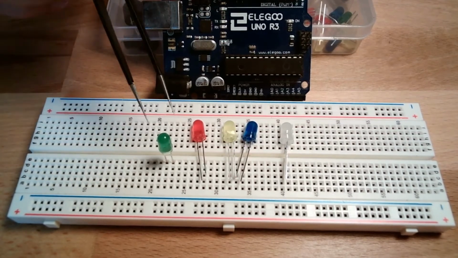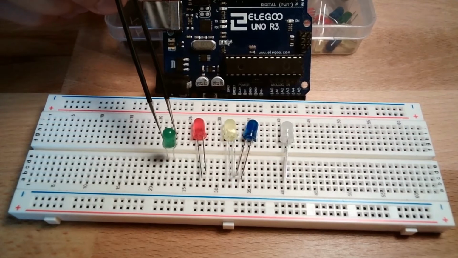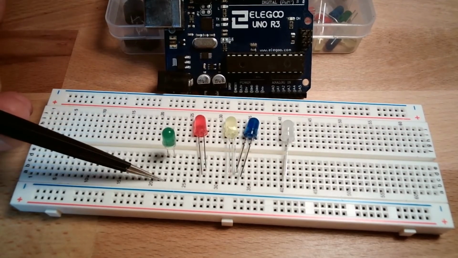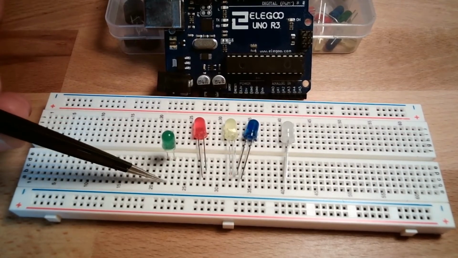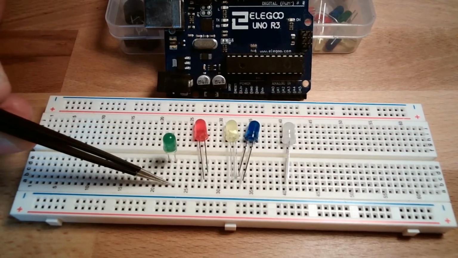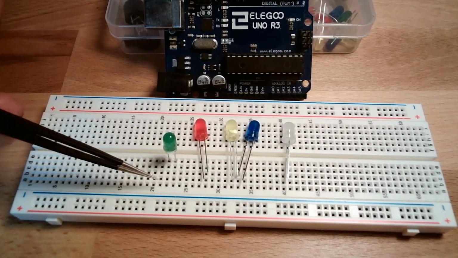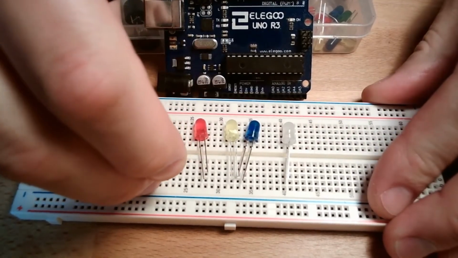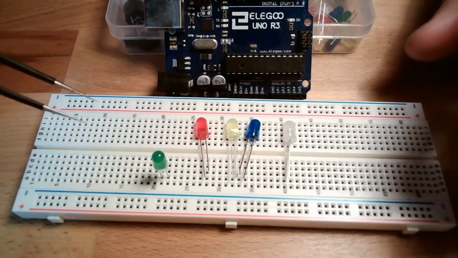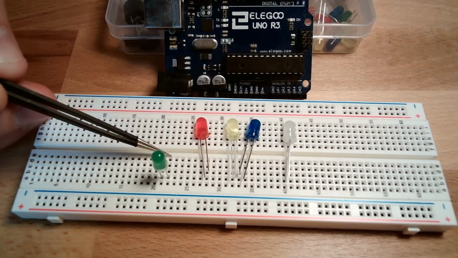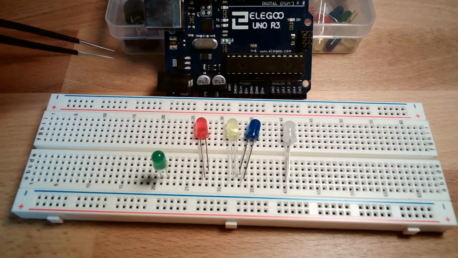So this is why I put my diode in here like this. Now this line is connected to the plus pole, and this line is connected to the minus pole, to the cathode. So I will move it a little bit farther away. This is plus, this is minus.